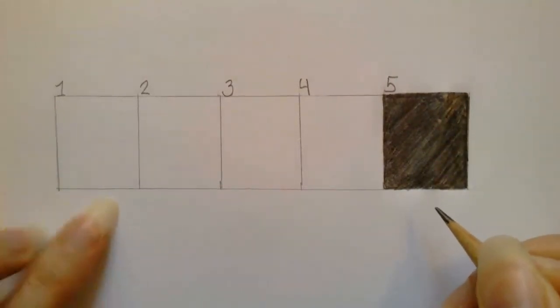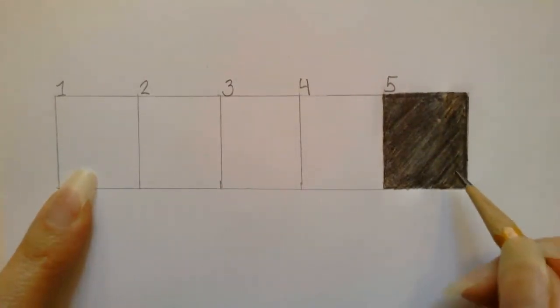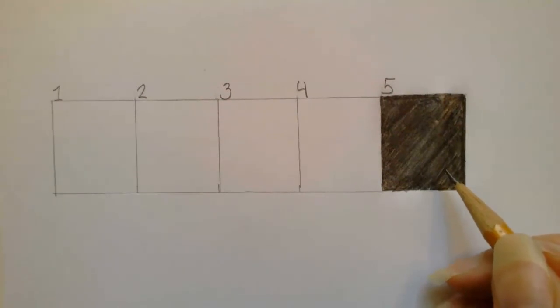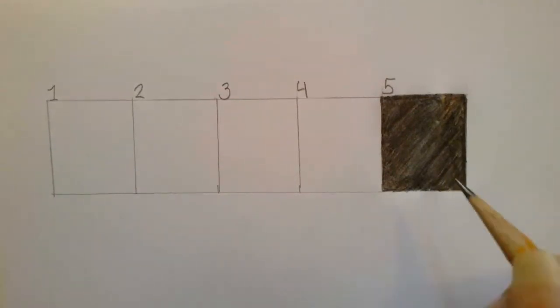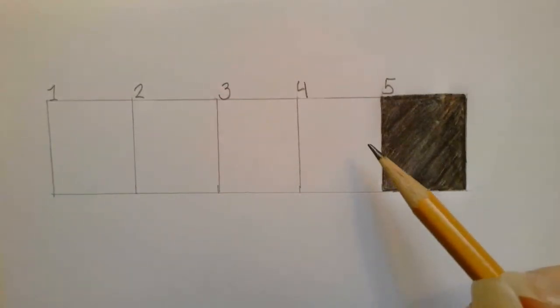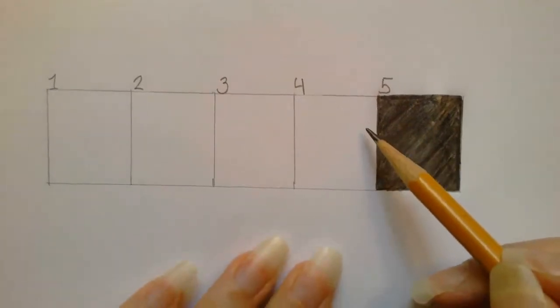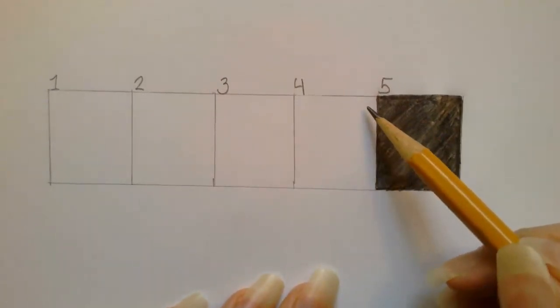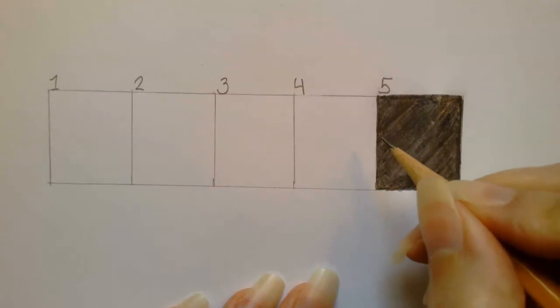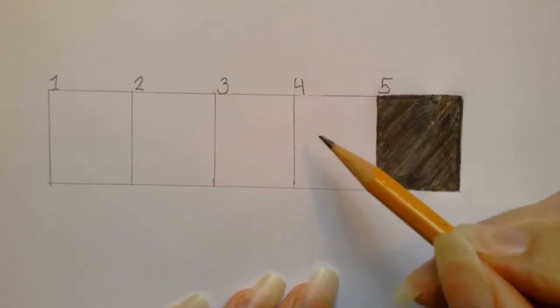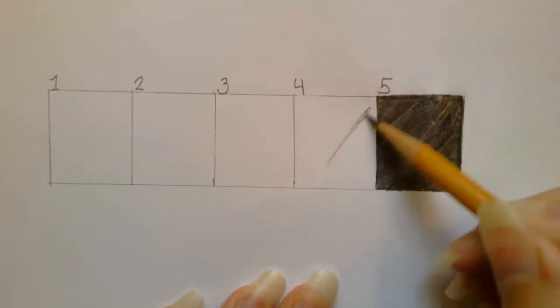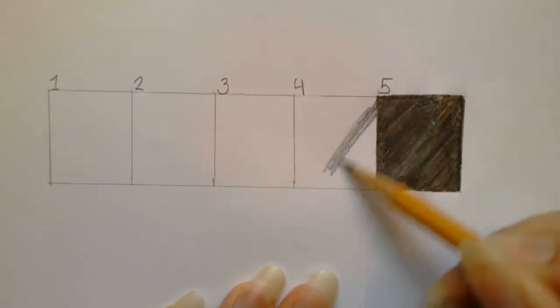Now on this end, we're gonna be leaving it white. So when I'm doing a value scale, what I'm always thinking about is moving my hand up my pencil to lighten my pressure on it. So I'm going to move into the 4th square, and as I move up, my hand moved from down here to right about here, and I'm going to continue to move my pencil in the same direction.